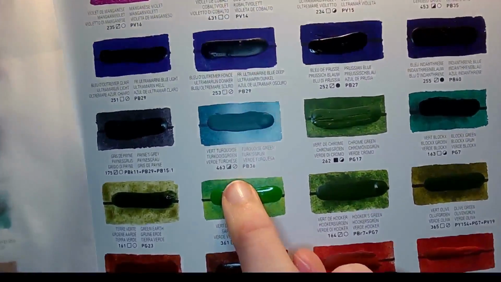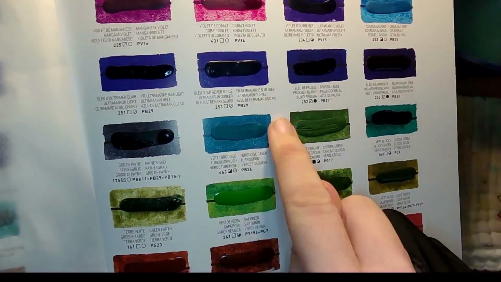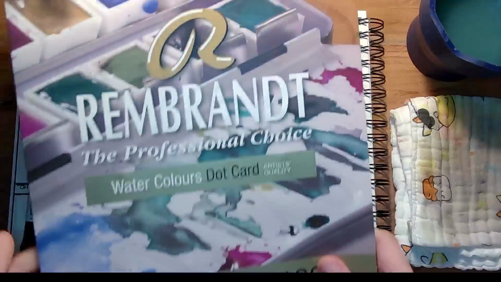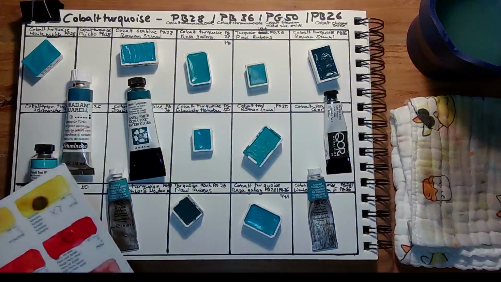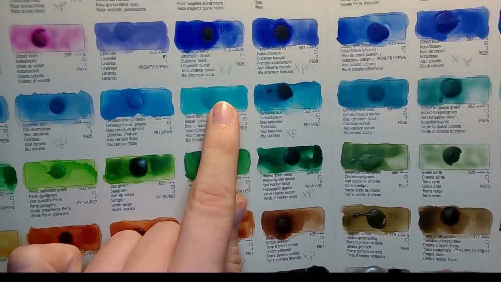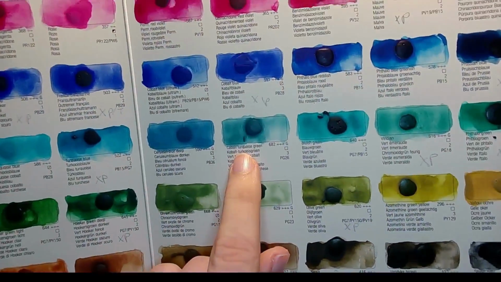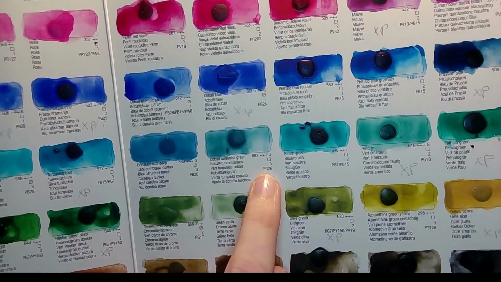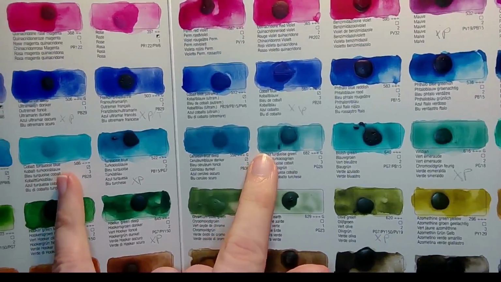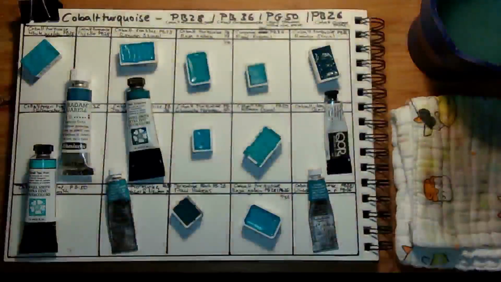You can see also there is a PB36 version of turquoise from the company Blockx. PG50 also makes cobalt greens as well as the pigment green 26. And yeah, Rembrandt also has two different versions. A lighter version you can see here, and the darker turquoise version of cobalt pigments, which you can see here. So there's a light and a darker version. We have two different cobalt turquoises from Rembrandt.